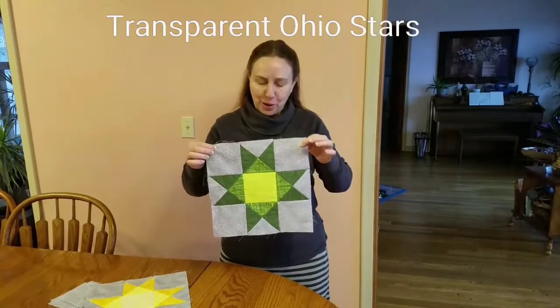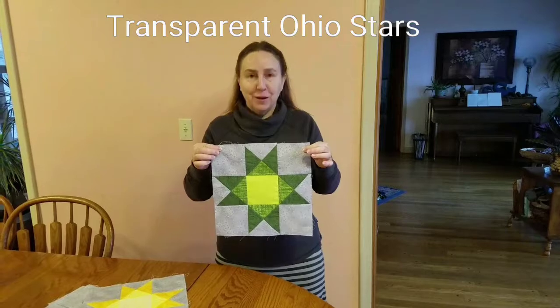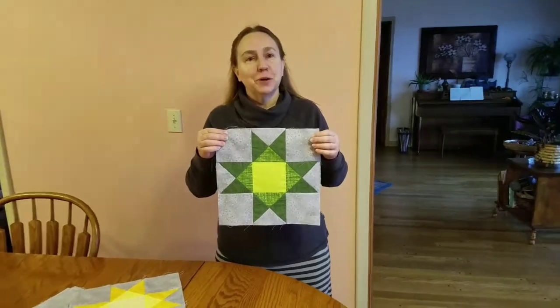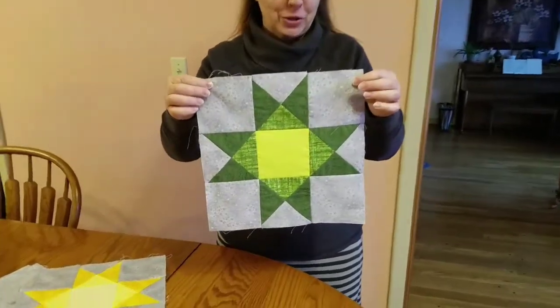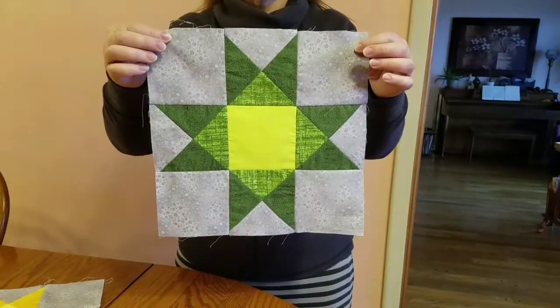And in February we have this block which we're calling Transparent Ohio Stars. Ohio Stars is a fairly basic block. It's just a variation of a 9 patch. As you can see, it's made from 9 squares, 3 across, 3 down.